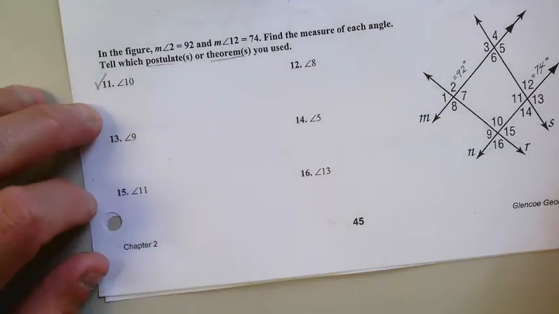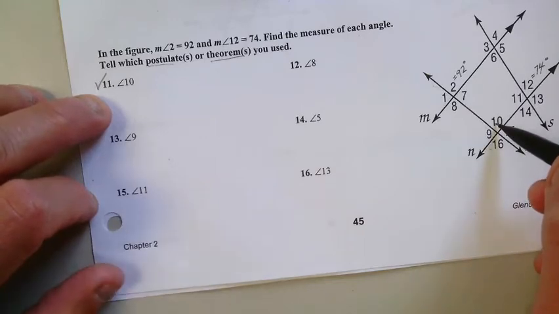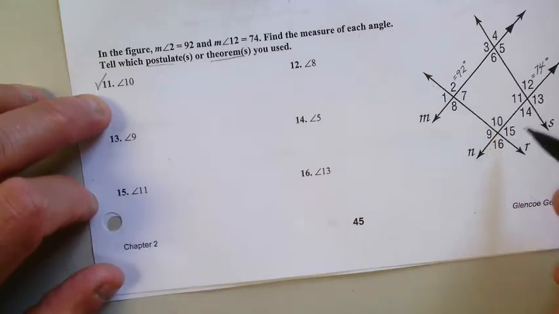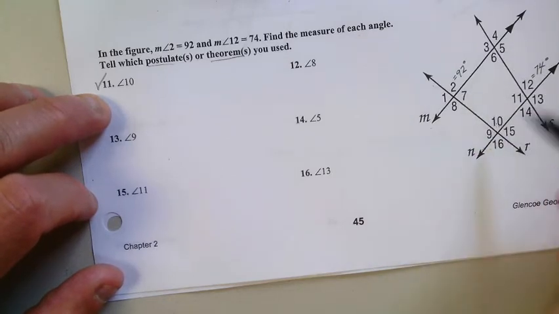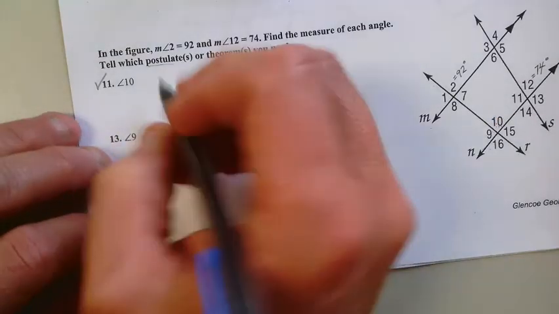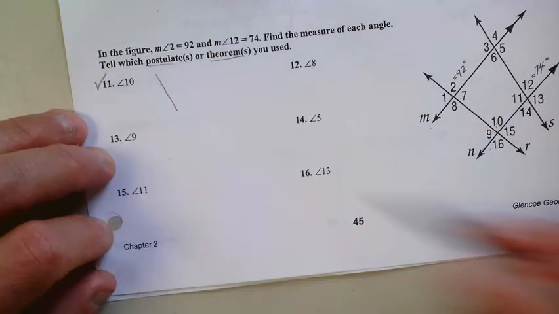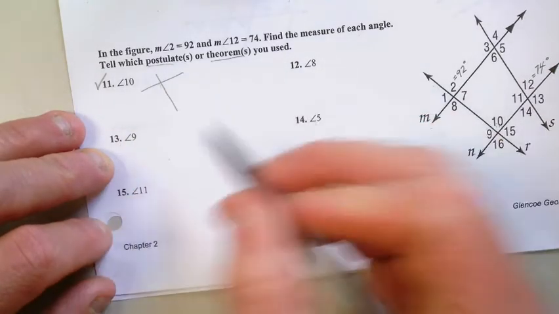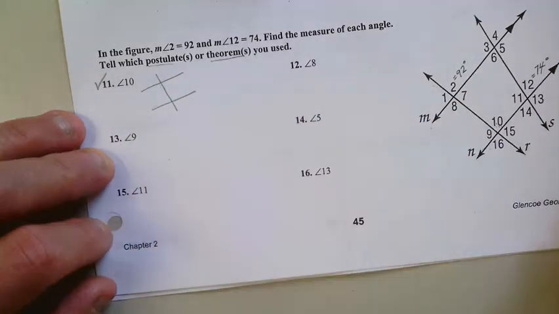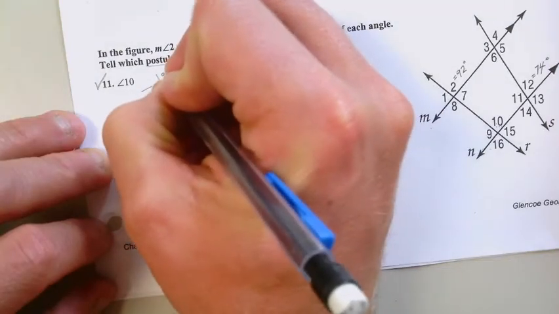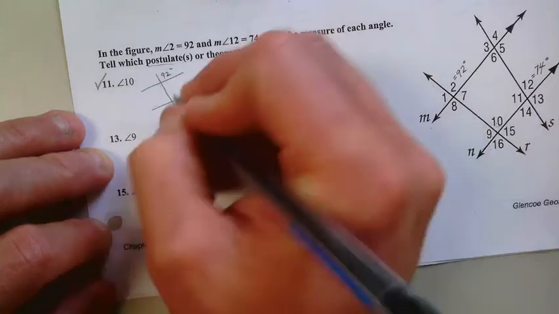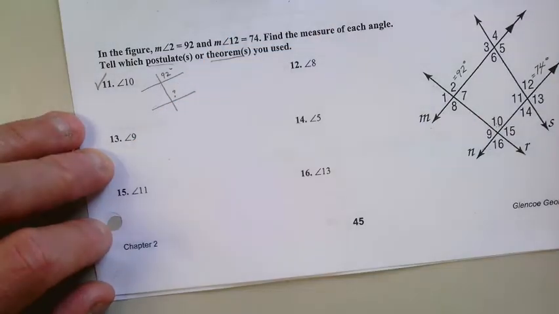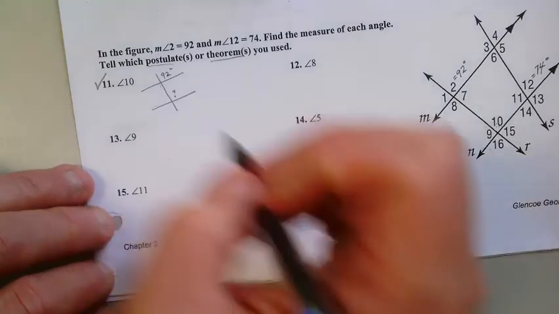Okay, so what I'm going to do is this. Angle 10, we want to know that measurement. So what I know is this, that these lines are the lines that are parallel, not these. So I know that I want to draw this transversal and then draw line M and line N. Okay? Angle 2 is up here at 92 degrees. Okay? Angle 10 is down here. So what's the measure of angle 10? Well, angle 10 is going to be 92 as well.